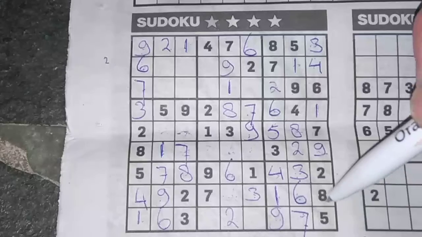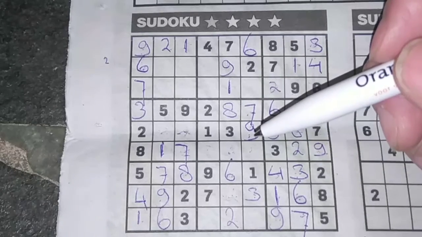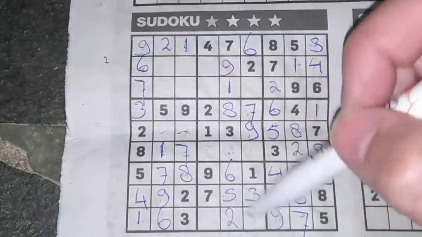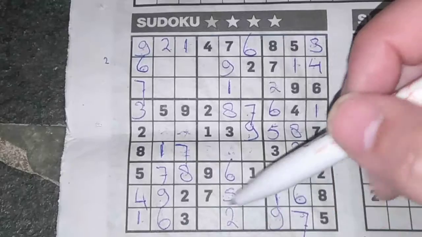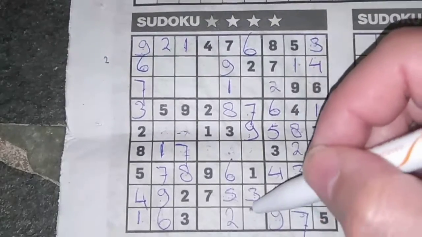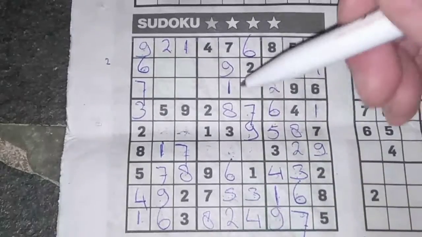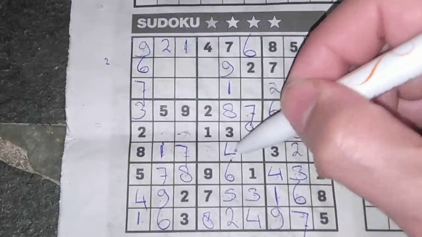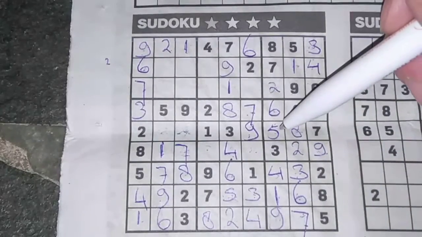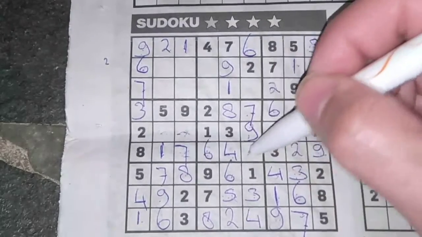1 missing number in this row for the number 5. 5 is missing, yes. 2 missing numbers in this row for the numbers 4 and 8. We have a 4 there, so no 4 here. 4 should be there, and the 8 goes there. 1 missing number in the middle column for the number 4. 2 missing numbers in this big square for the numbers 5 and 6. We have a 6 there, so no 6 here. 6 should be here, and the 5 goes there.